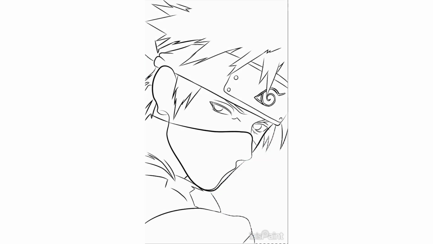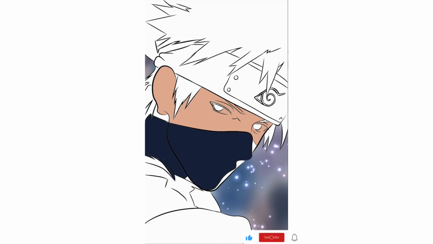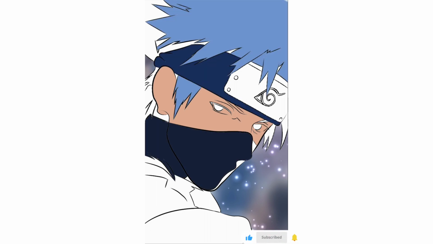Let's set the mood with the background BG. I use the Airbrush Normal with dark navy and purple tones to create a misty night atmosphere. This dark background is key to making our Pro Glow effect stand out later. Add some particles using the glitter or star brush to give it a magical atmosphere. This technique is used by top artists to make their work pop.